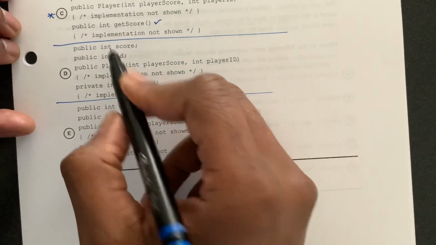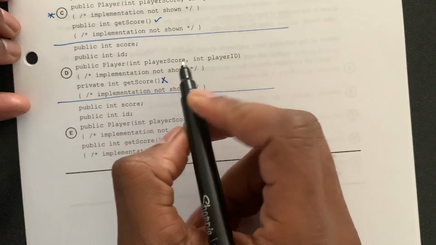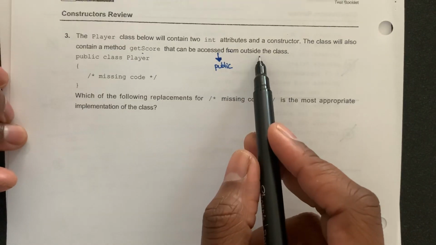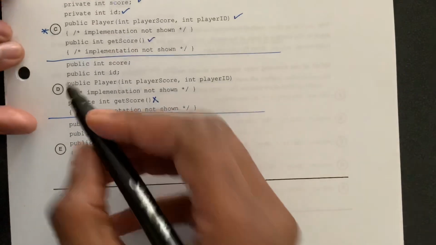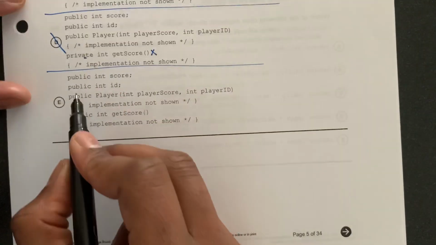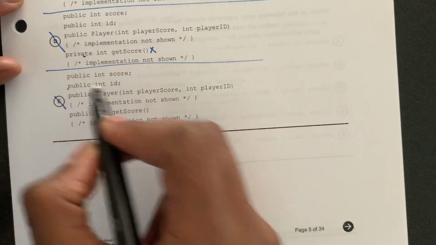Again, for D and E, for the method getScore, well, you can have a private method, but in the case of needing to be accessed outside the class, the method needs to be public. So D is going to be incorrect because the method is private. And E is going to be incorrect because the instance variables are public.